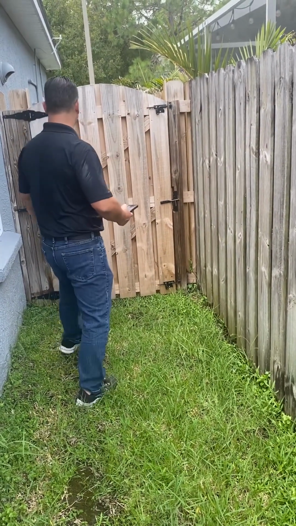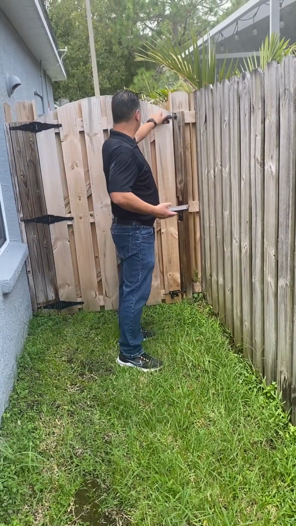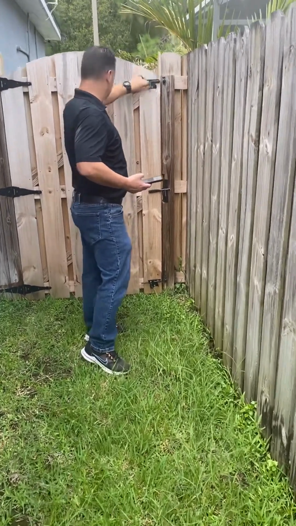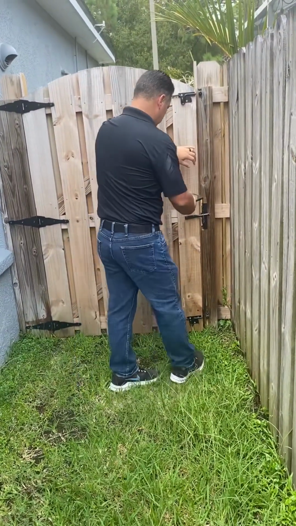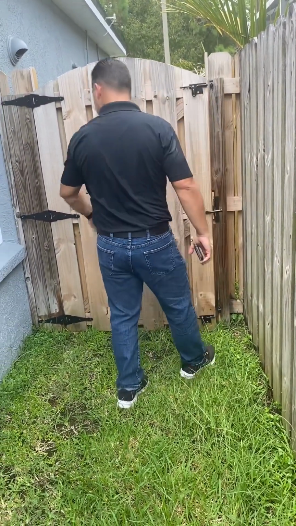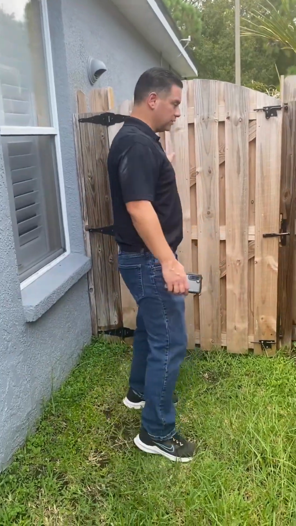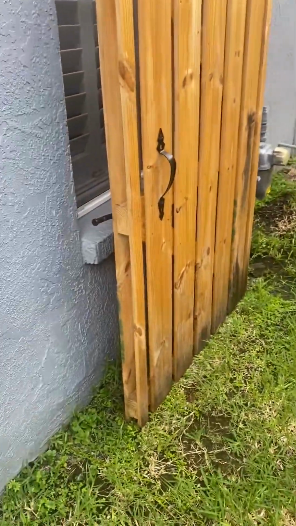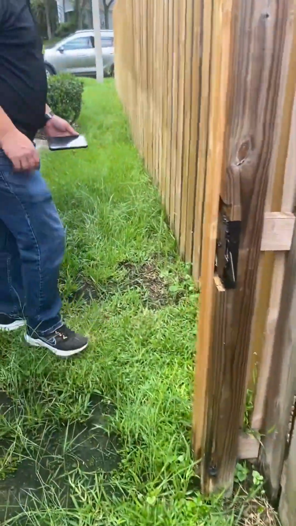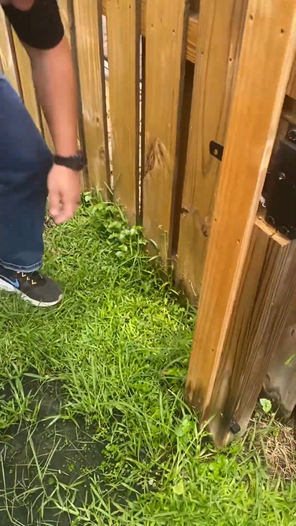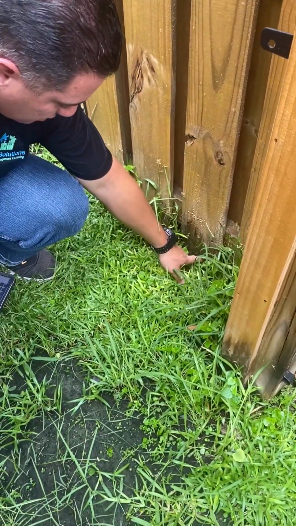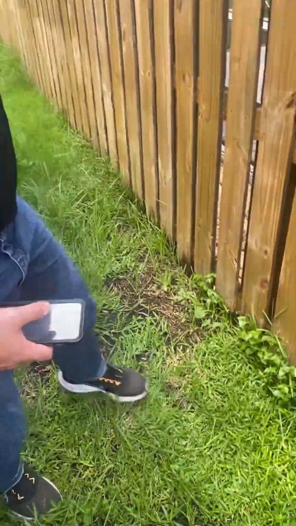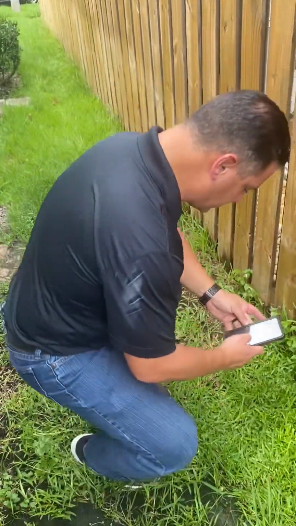Make sure this closes. This one looks pretty new. This one looks like it probably was replaced. Alright, so we can continue here. Again, you keep seeing the same thing over and over with the fence. Just because it's a wood fence, there's a hole in here, and wood coming off.